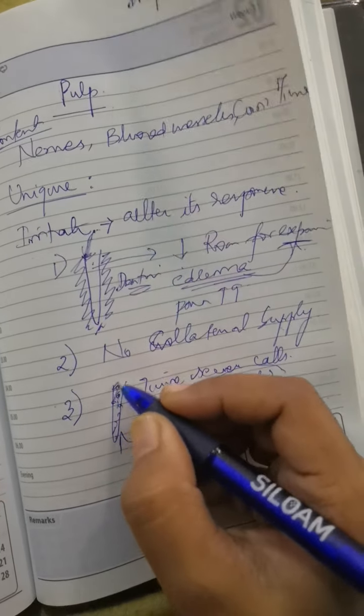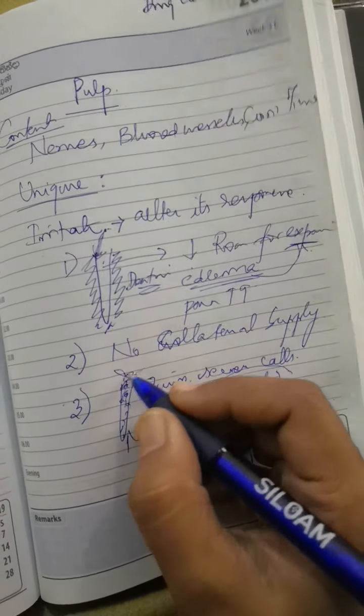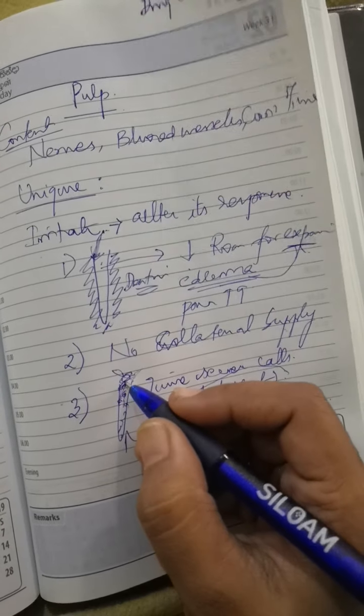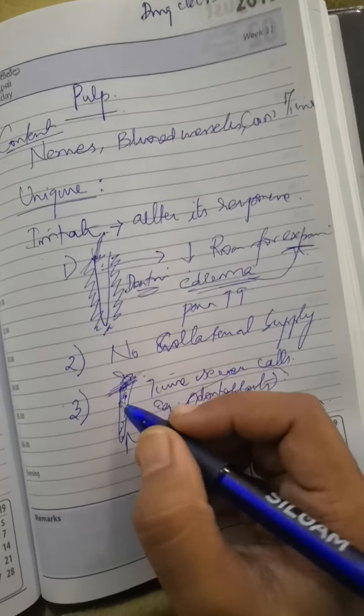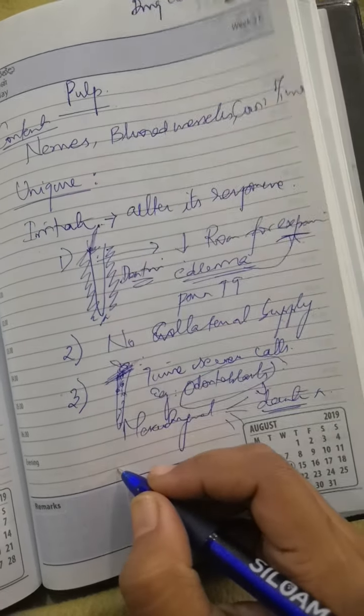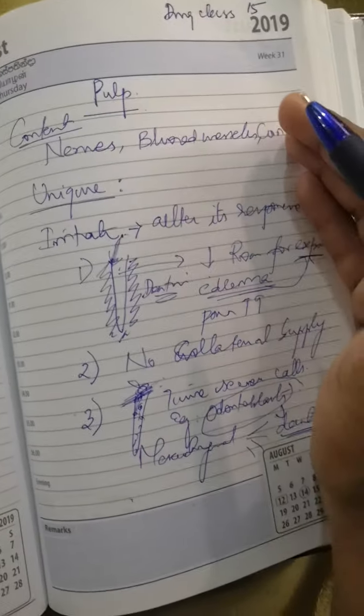So whenever the pulp is getting irritation from, for example, a cavity, the mesenchymal cells produce odontoblasts to form even more of a layer of dentin, so that the pulp is being protected. Okay, so you have to remember these things.